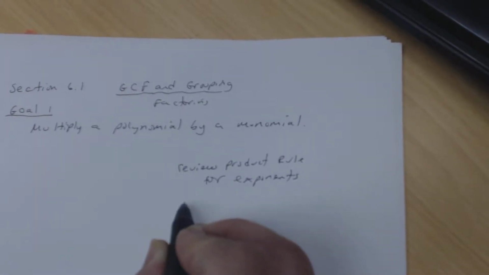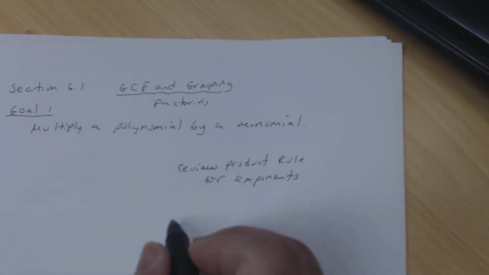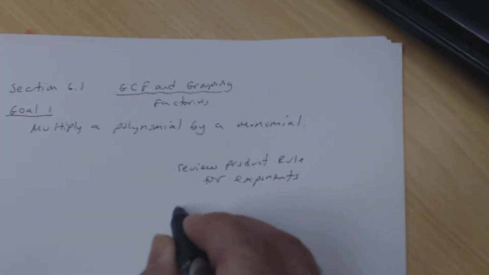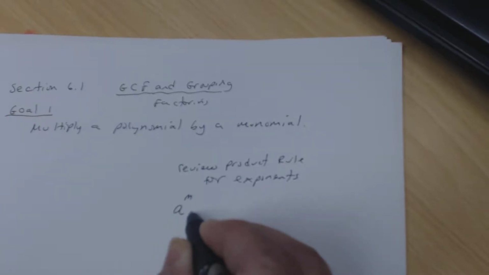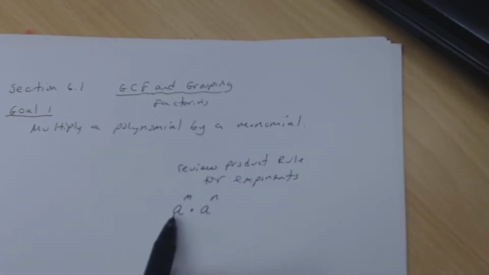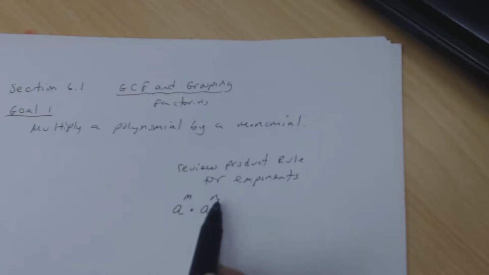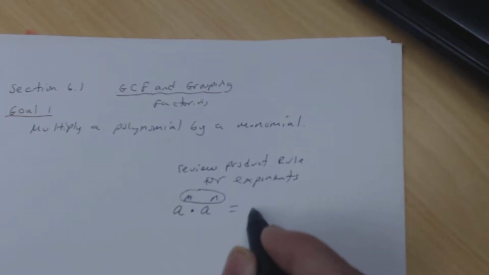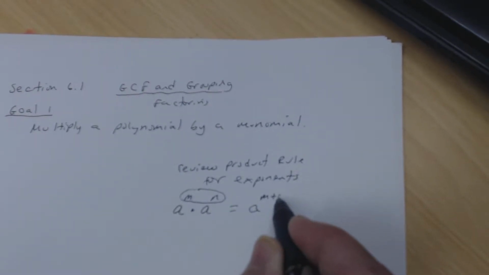The rule basically said this, and I'm going to use the same variables as they did in the book. If you have a to the m power times a to the n power, notice that these bases are the same. The base here is a, the base here is a. So in words, if you multiply like bases, then you add exponents. So this becomes a to the m plus n.